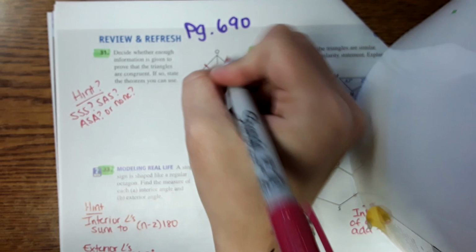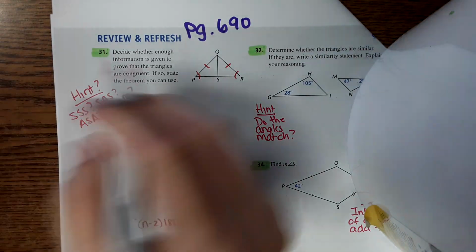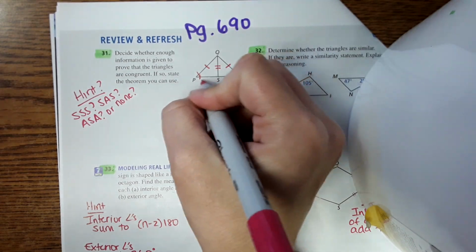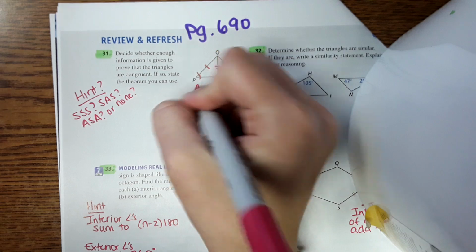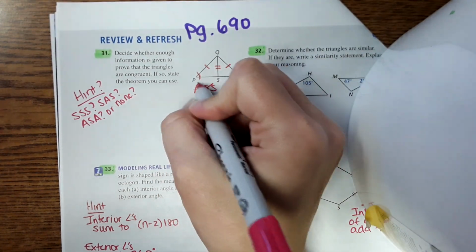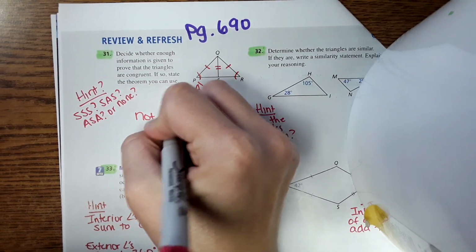They show this side in common. And then because of the reflexive property, this side is equal to itself. But that gives you angle side side, which remember ASS is not a congruent statement, so therefore there's not enough information for this one.